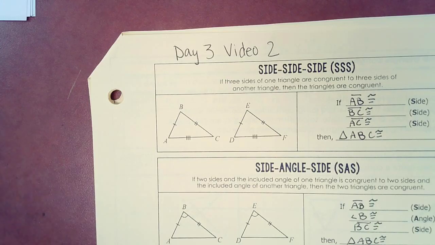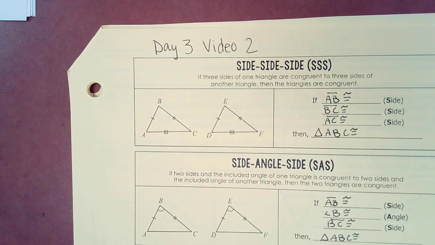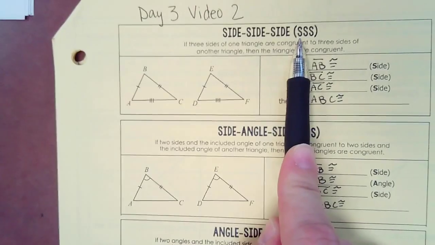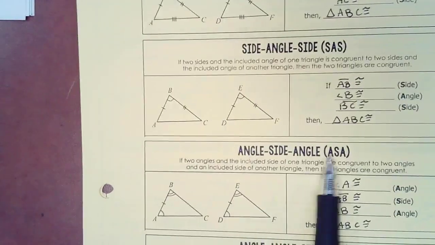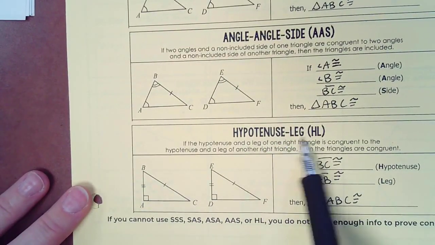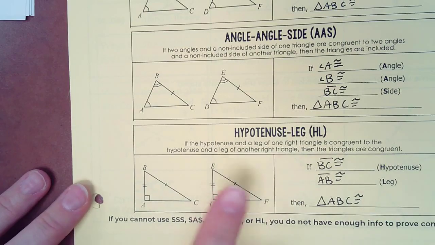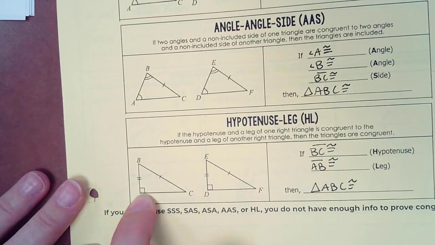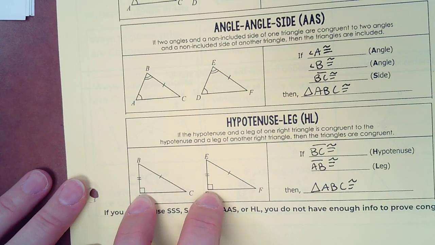Okay, let's begin. Day 3 continued. When we are trying to prove that triangles are congruent, we have 5 different ways. We can say that 2 triangles are congruent through side-side-side, side-angle-side, angle-side-angle, angle-angle-side, and hypotenuse-leg. This last one, hypotenuse-leg, is the only exception, and it's because we have a right angle here. Technically, it's still a 3, and I'll show you why.